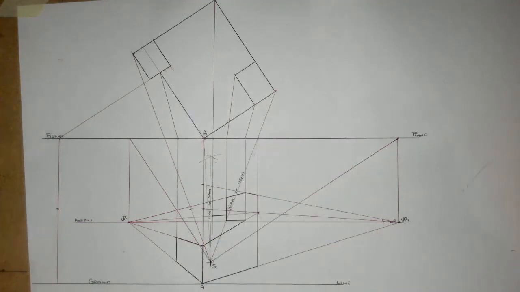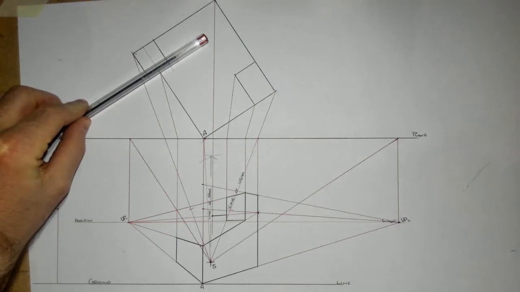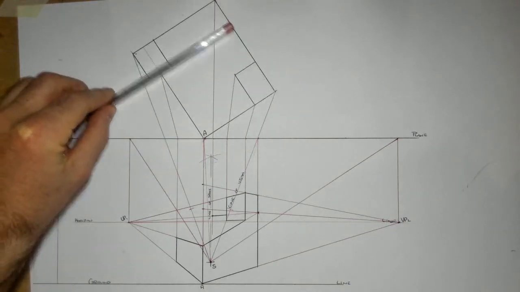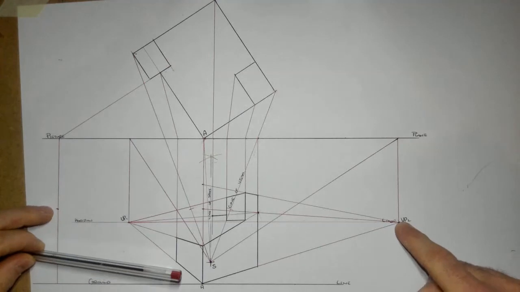Now, that face is going in this direction. So which vanishing point am I going to go to? Well, it's parallel with all of these. This one, this line, and this line. So if you follow that over, it's over here. So from this point, it's actually going to vanish to VP2.